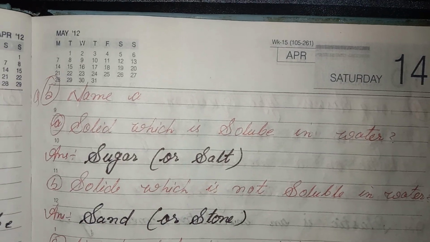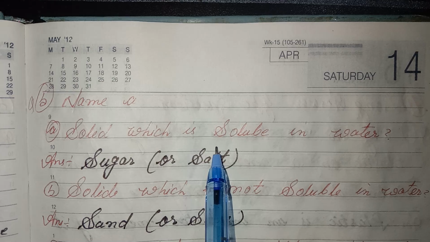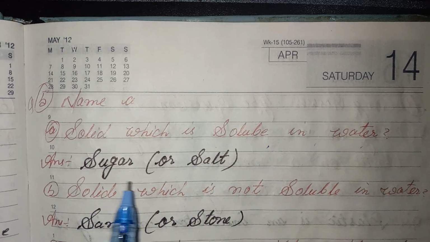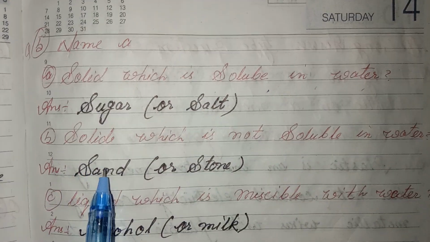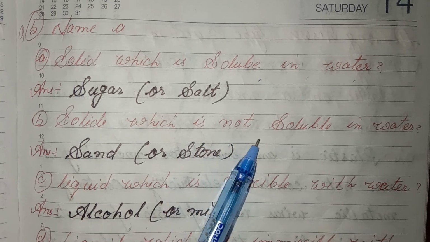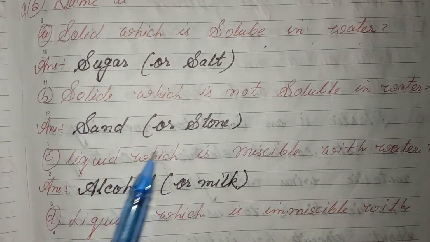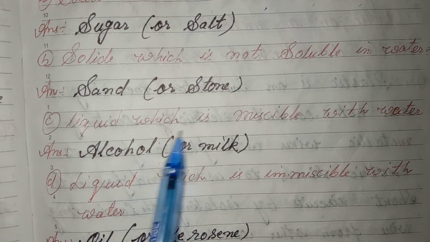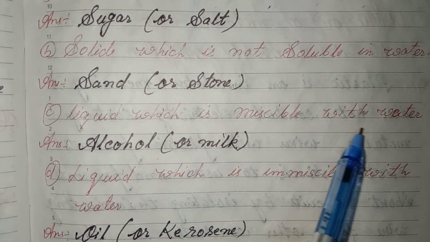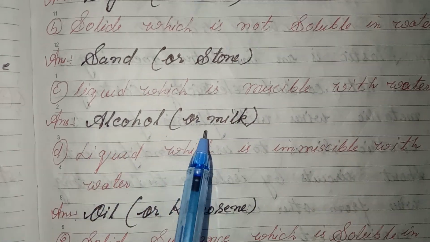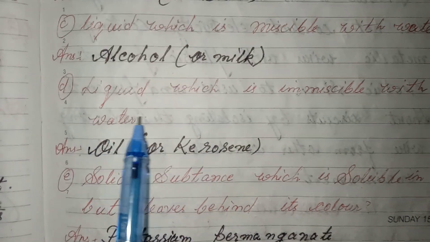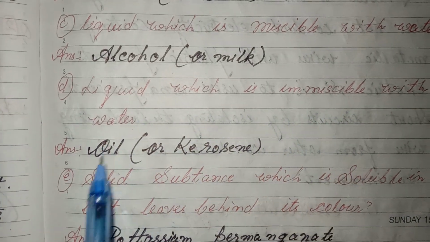Fifth question. A: Name a solid which is soluble in water. Answer: sugar or salt. B: Solid which is not soluble in water. Answer: sand or stone. C: Liquid which is miscible with water. Answer: alcohol or milk.